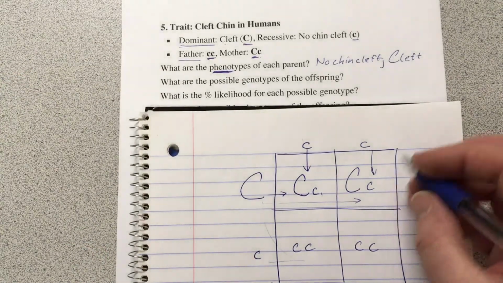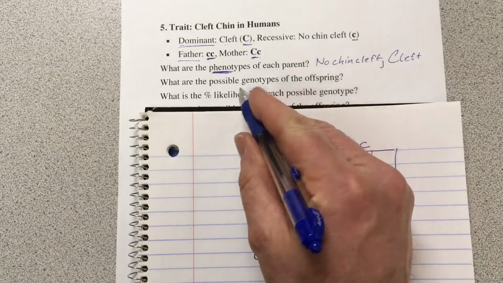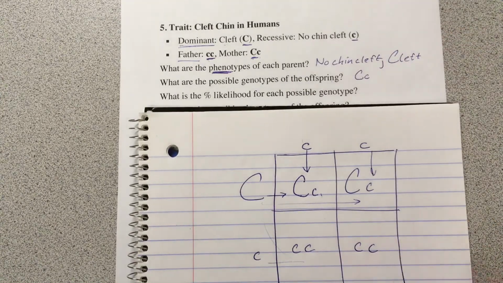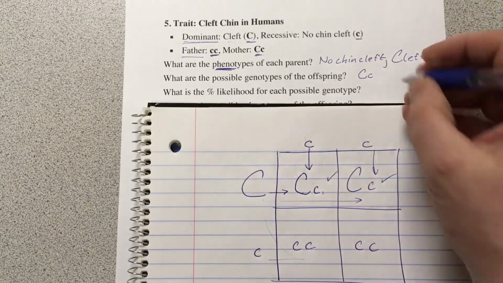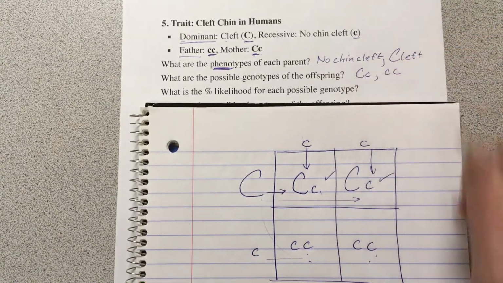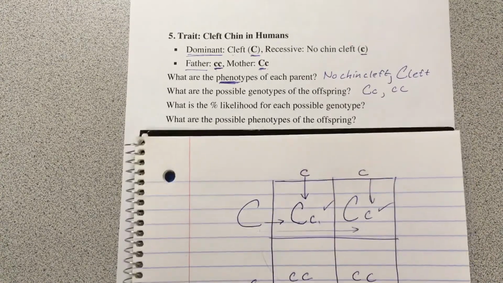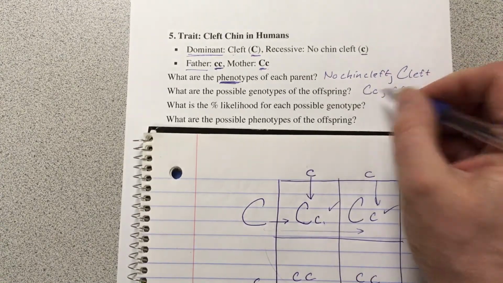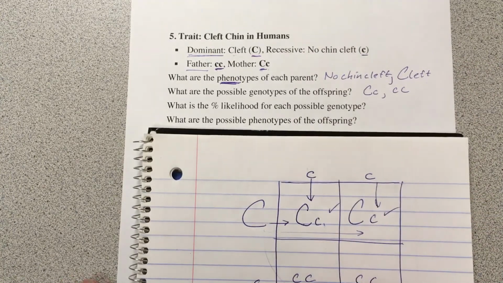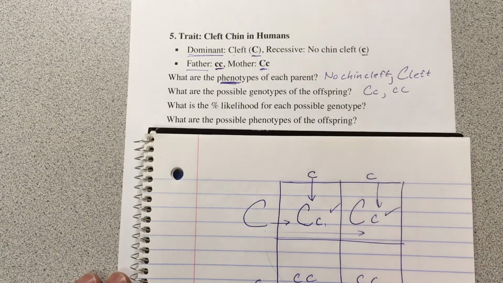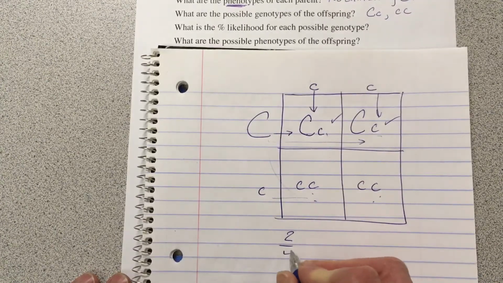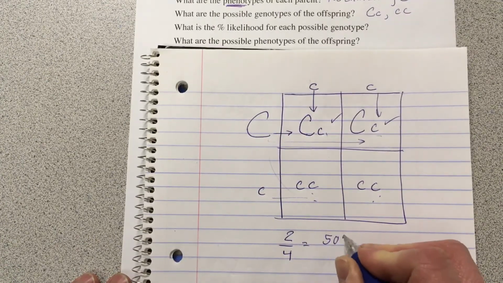So we've got the possible genotypes. Well, we've got this genotype, big C, little c. That's right here and right here. And we've got this genotype, little c, little c. And what's the percent likelihood for each possible genotype? For the first one, big C, little c, you'll see that half of our boxes in the Punnett square have the big C, little c. So 2 of 4, write it down here, 2 of 4 is 50%.